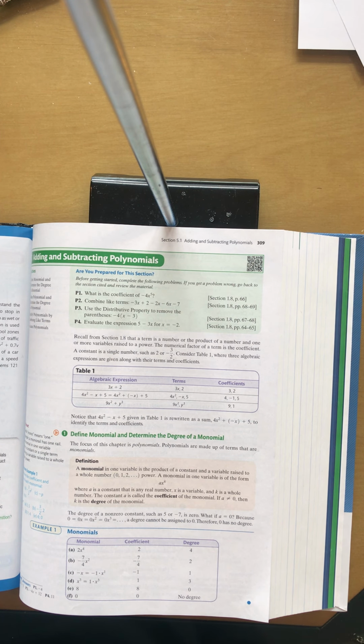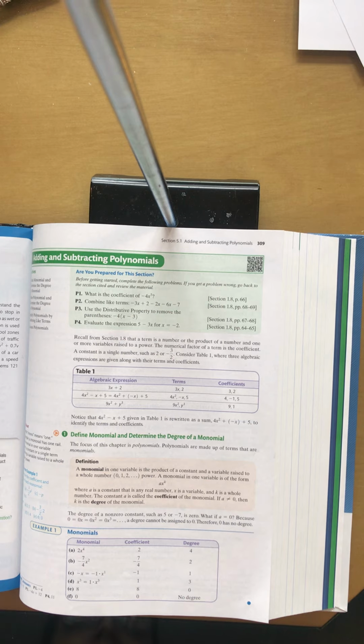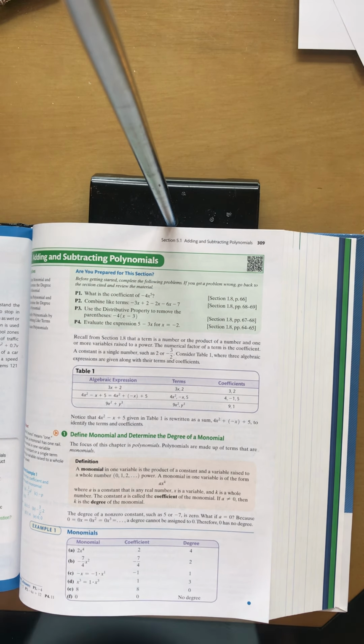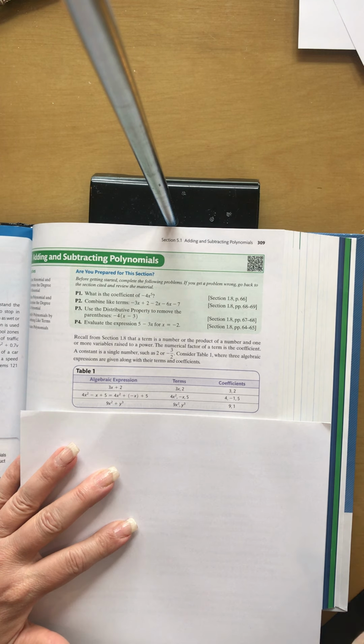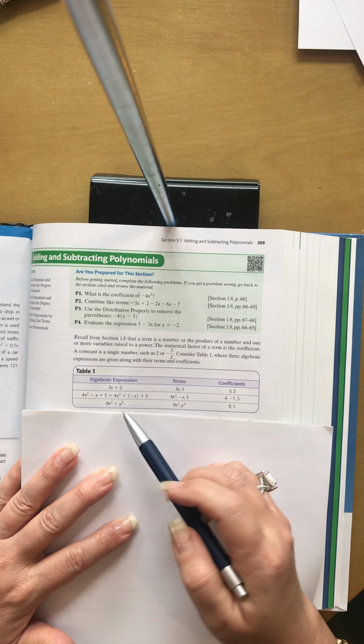Today I'm going to show you section 5.1, which is adding and subtracting polynomials. Let's begin by talking about what an algebraic expression is and what the terms and coefficients are.